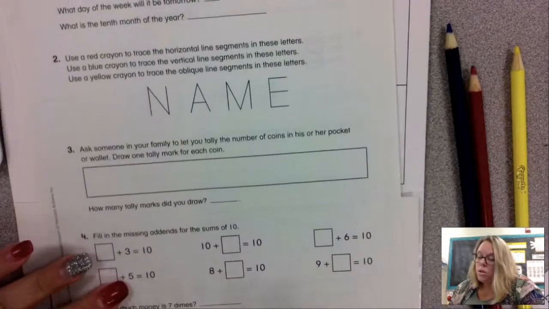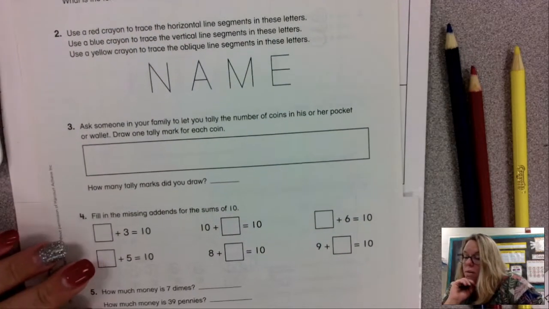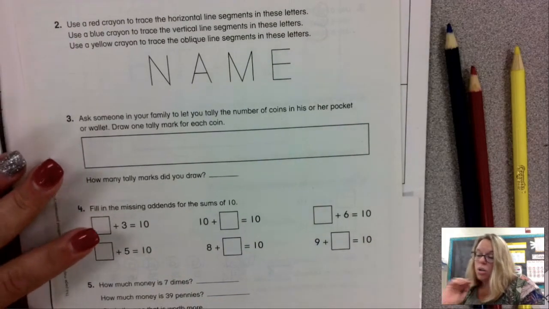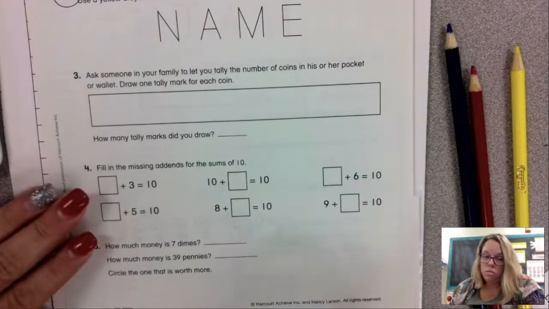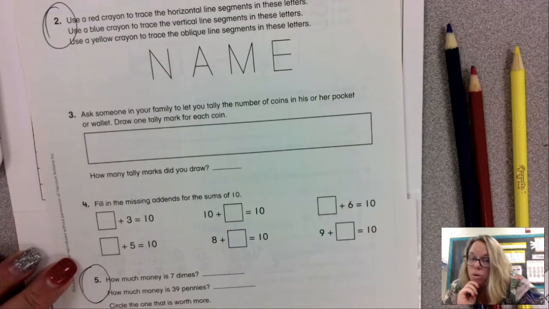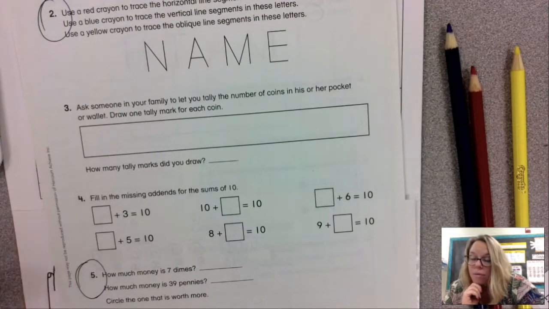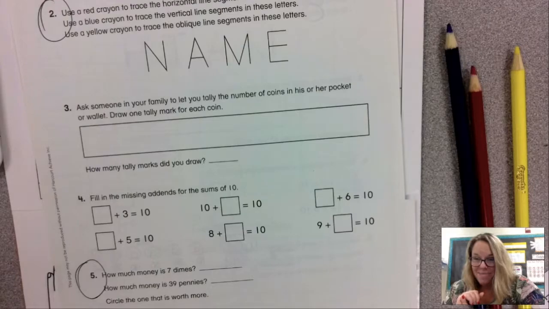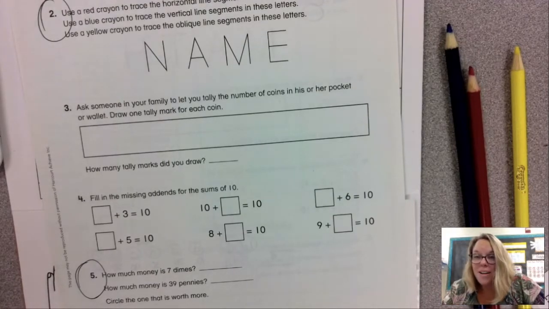What I'd like you to do for me is I would like you, please, to do number 2 and number 5 on the back. So if you could circle number 2 and number 5 and just do those 2 problems for me and send it back to school, I would like to just take a look at those, please. When you're done with that, make sure it gets back into that Friday folder.